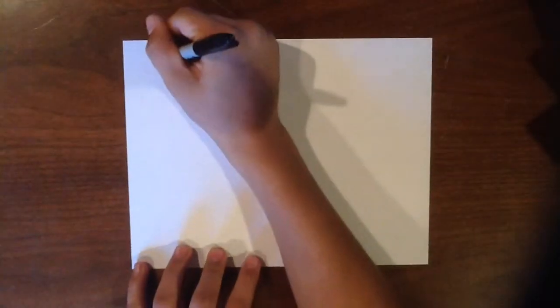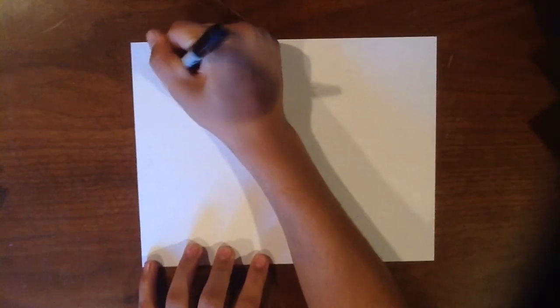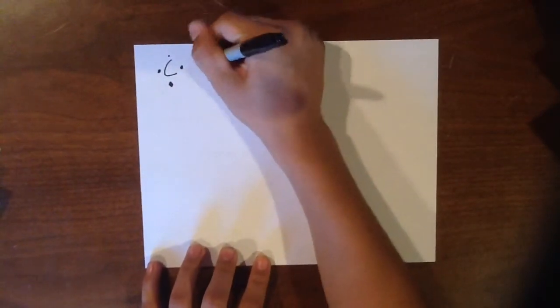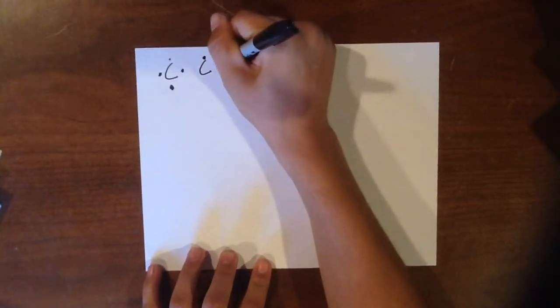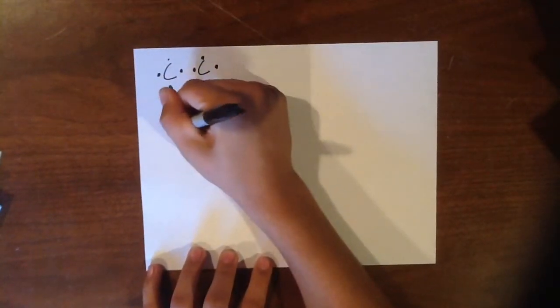This is the Lewis dot structure for a compound called ethane. Ethane is a chemical compound with the chemical formula C2H6, which means it has 2 carbon and 6 hydrogen.